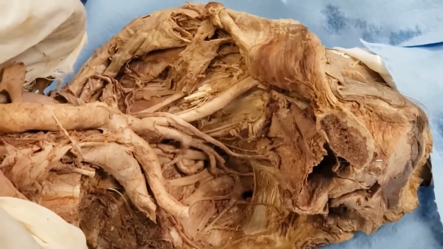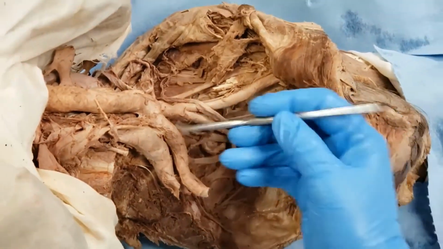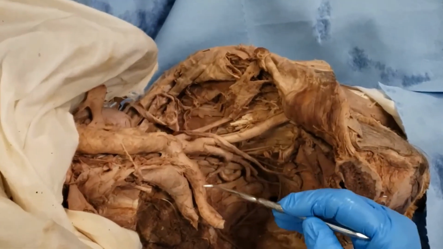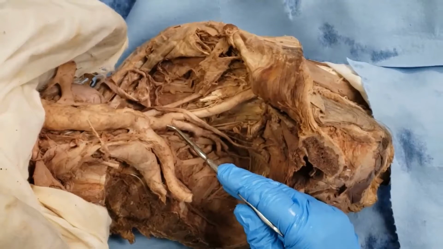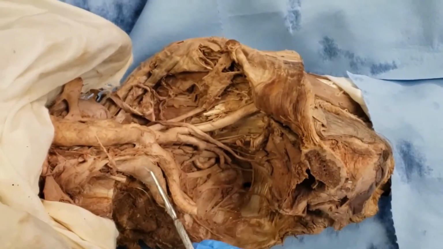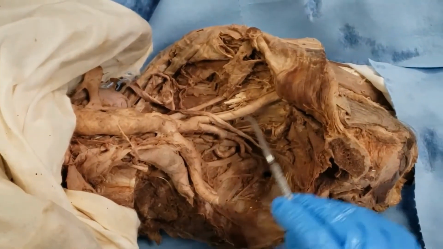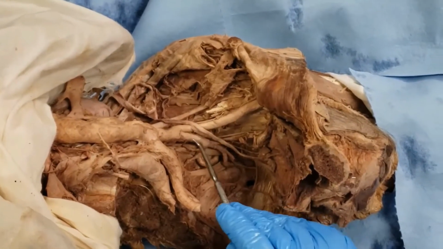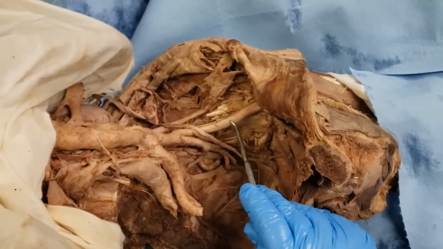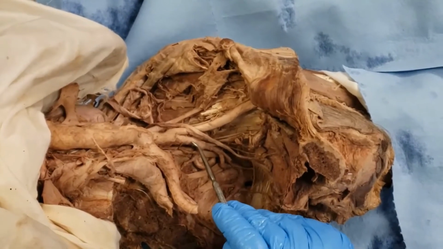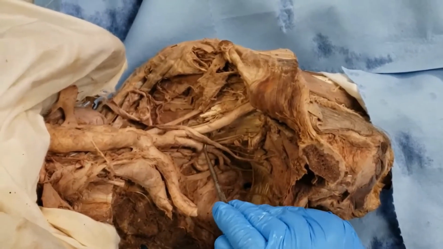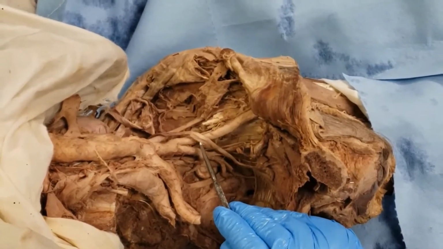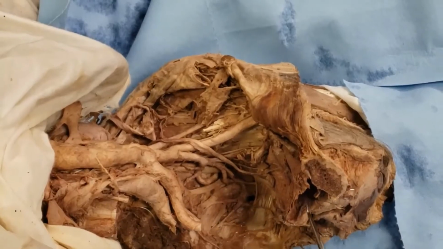So I'm going to point out the vessels. This is the abdominal aorta bifurcating into right and left common iliac arteries. This is the inferior vena cava. So we're going to focus on the left common iliac artery. It bifurcates into external iliac and internal iliac. This is the ureter that's crossing the external iliac to go to the bladder.